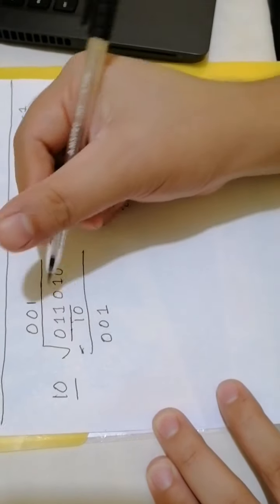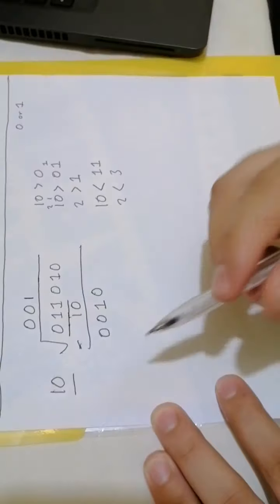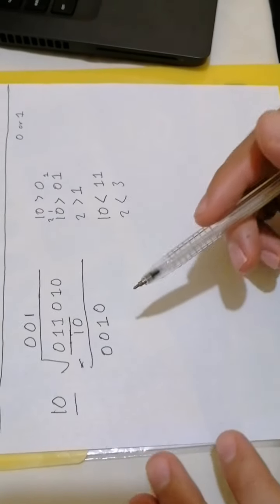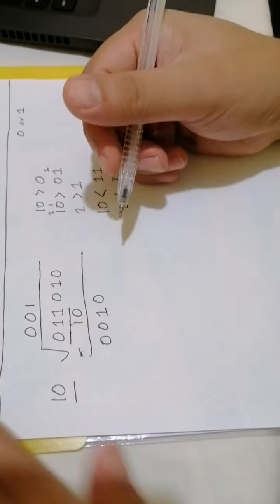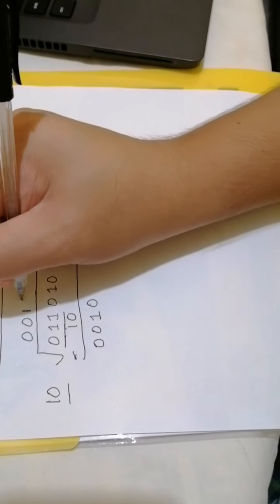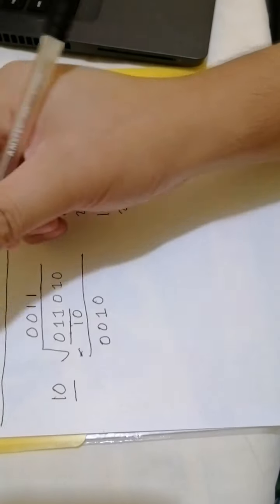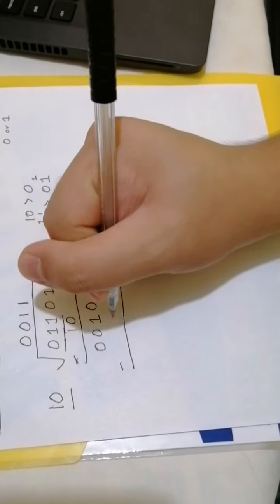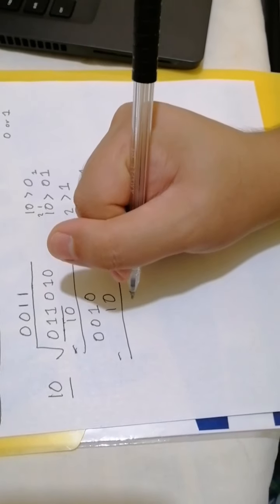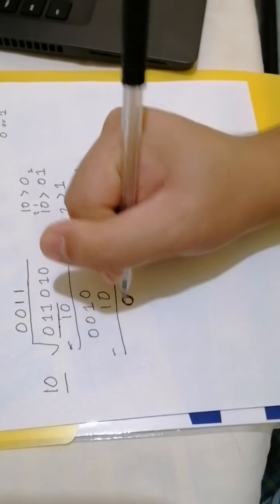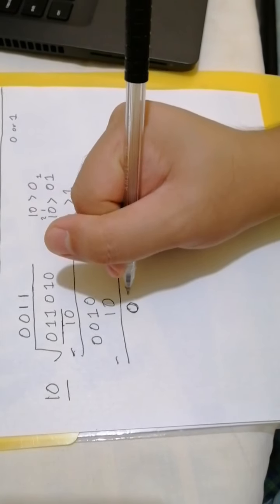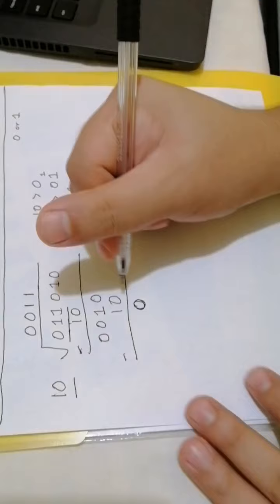And we're going to bring down the 0. Since the values are the same, the result is 1, because 1 times 10 is equal to 10, and 10 minus 10 is equal to 0. So we're going to put the 1. We're going to bring down the 1.